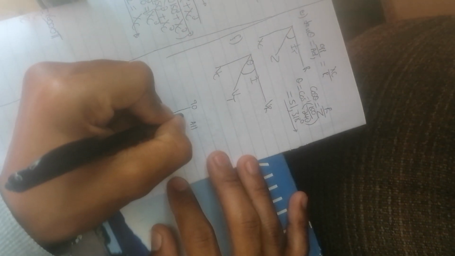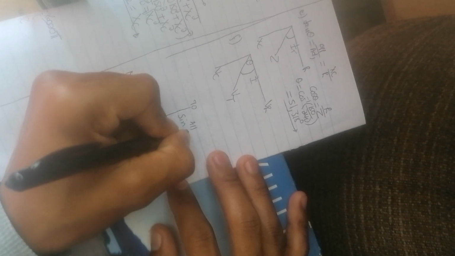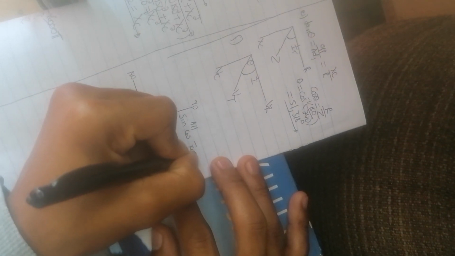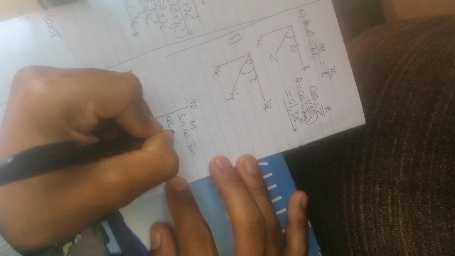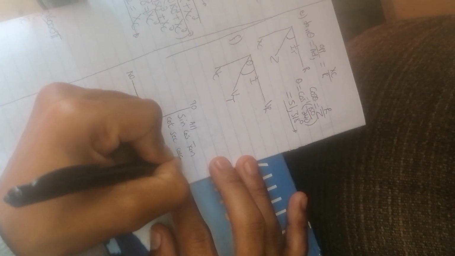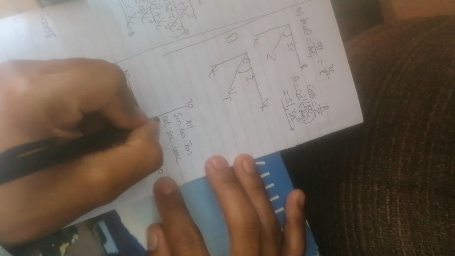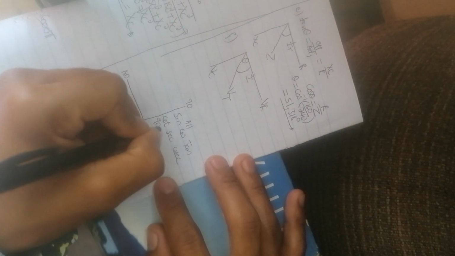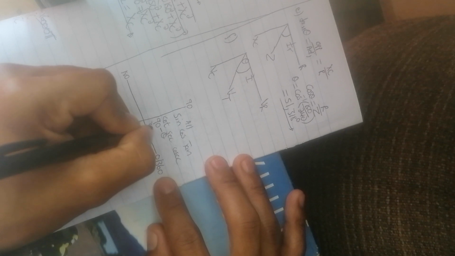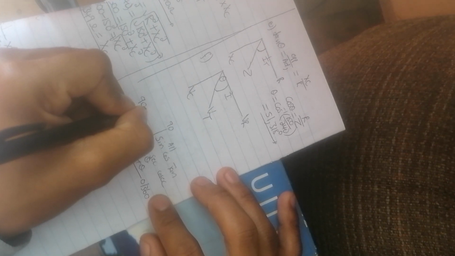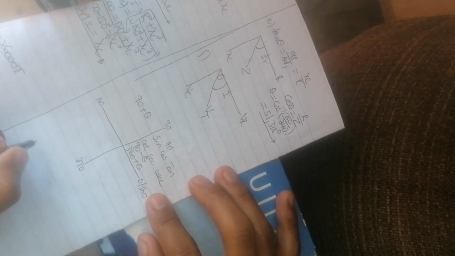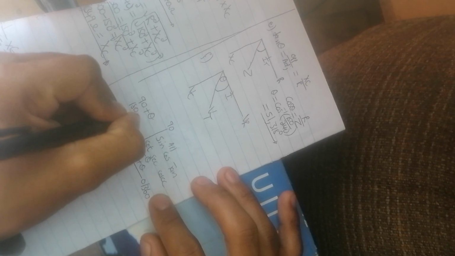So meaning we say sine, cos, tan, cot, sec, and cosec, they are all positive. And we have 90 minus theta, 360 plus theta, 90 plus theta, 180 minus theta. Very good.